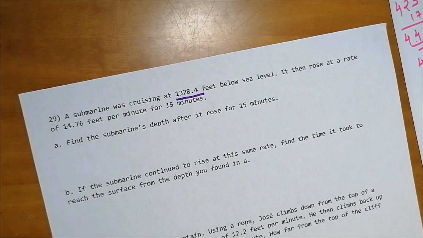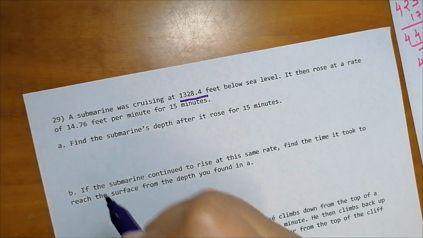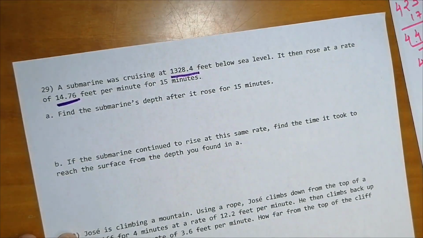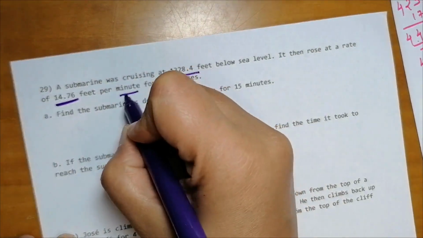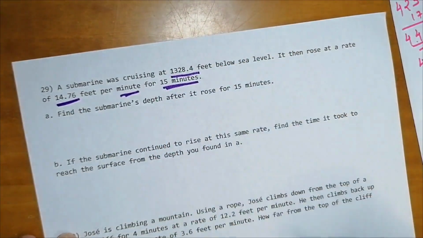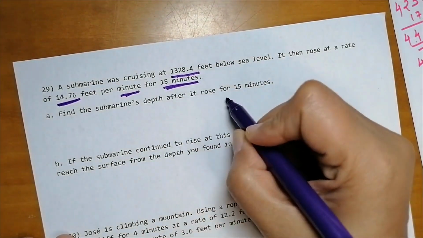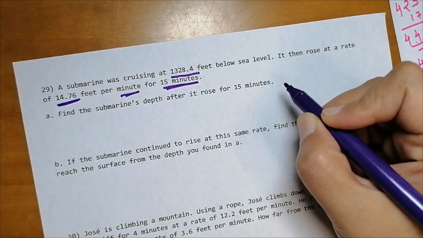Then it says it then rose at a rate of 14.76 per minute. Okay, it's coming up at this speed, right? 14.76 feet per minute for 15 minutes. Okay, find the submarine's depth after it rose for 15 minutes, right?